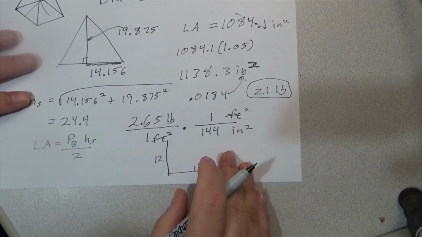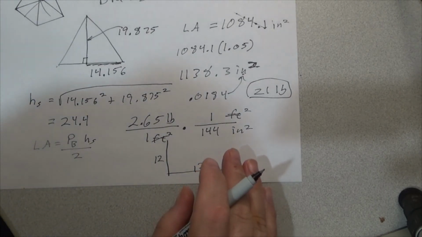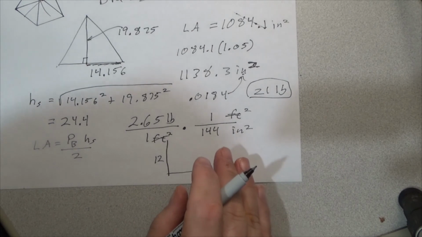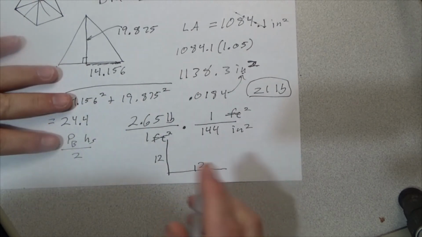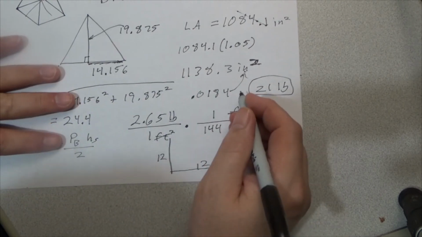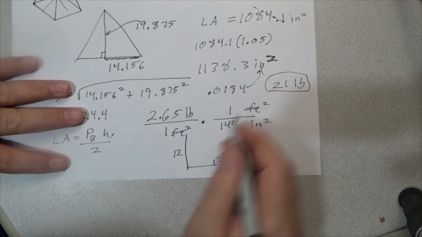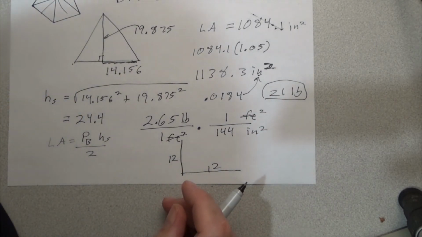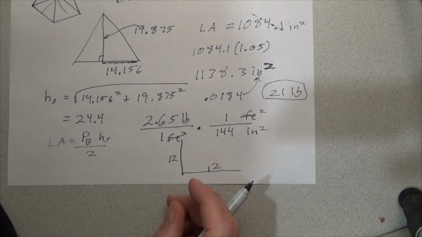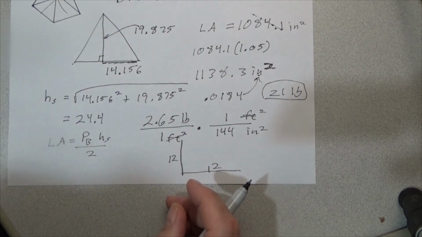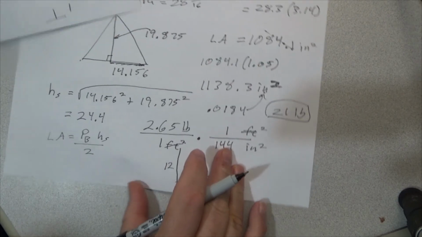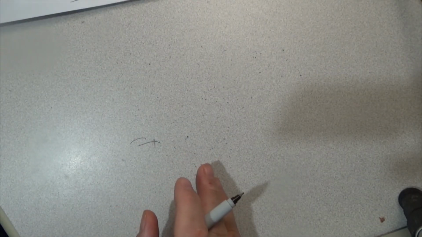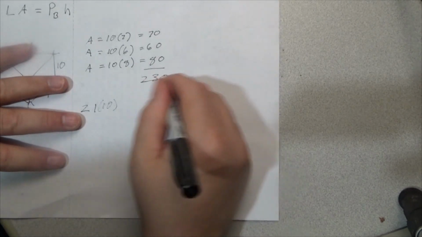I don't have any room on here to do what I want to do, so I will grab this sheet of paper which has some room on it. Ignore all this junk.